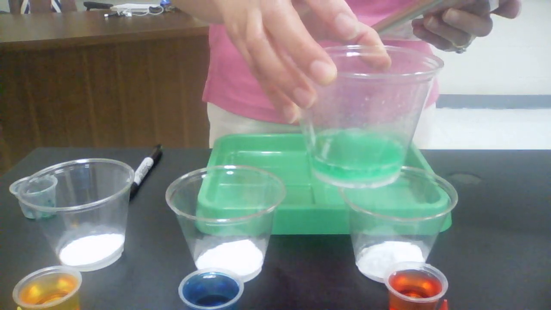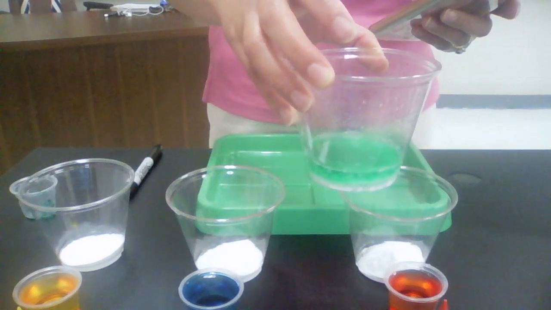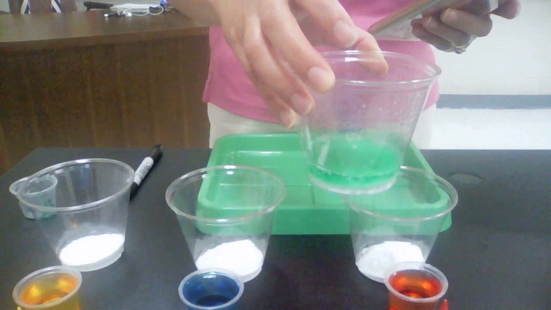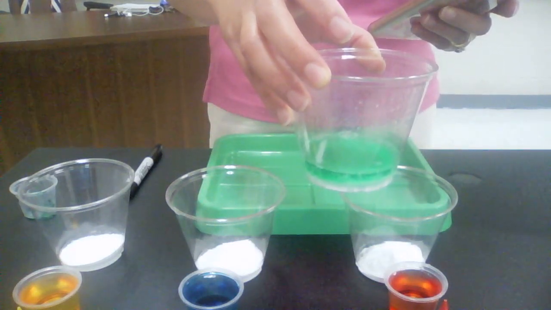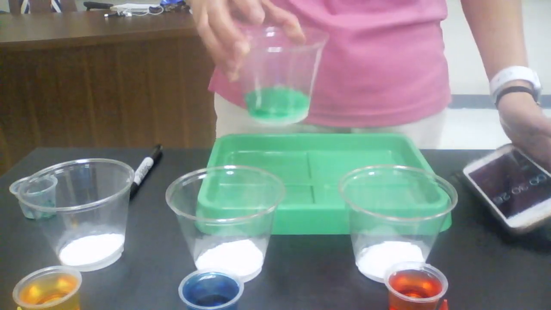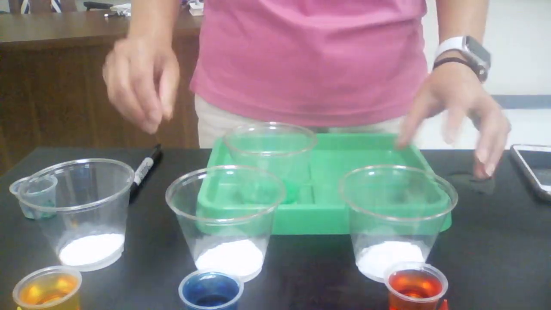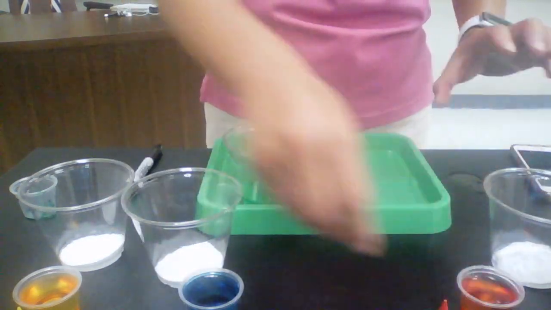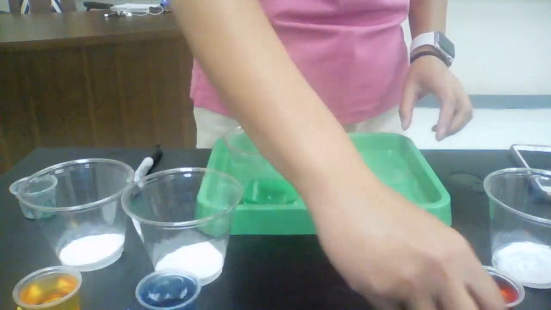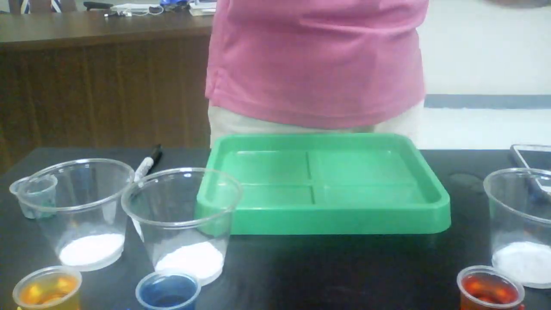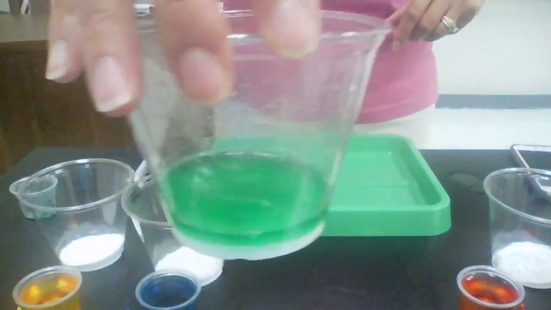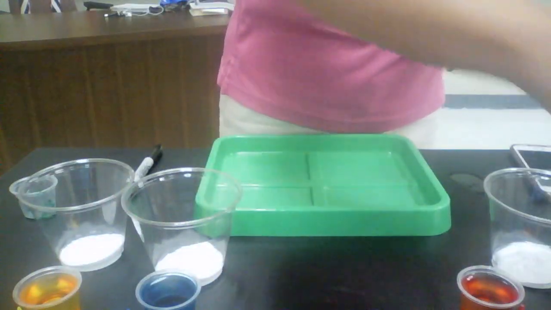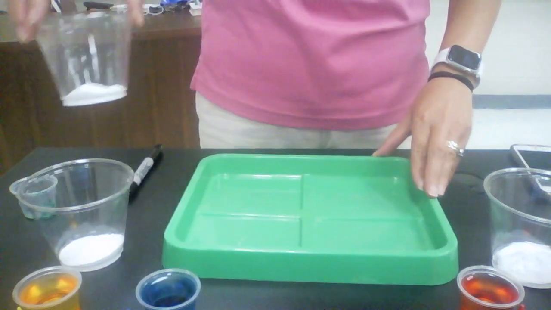I can still hear the reaction going. Okay, so it's 30 seconds. I'm going to move this over so you can see a little bit better. That was 30 seconds for the green. As soon as I stop hearing the sound and the fizzing, that's when I stop the timer.